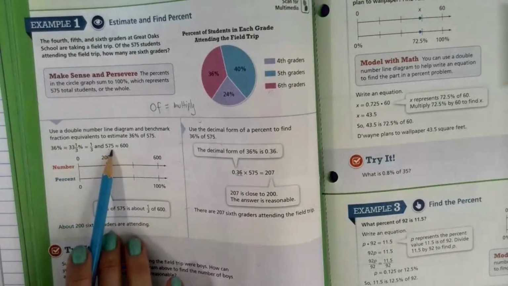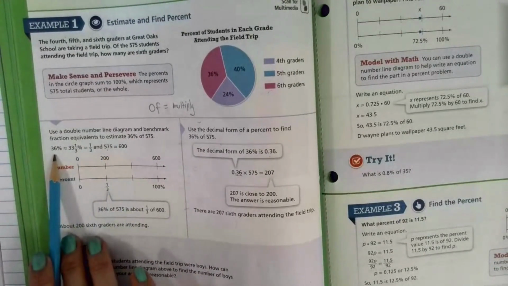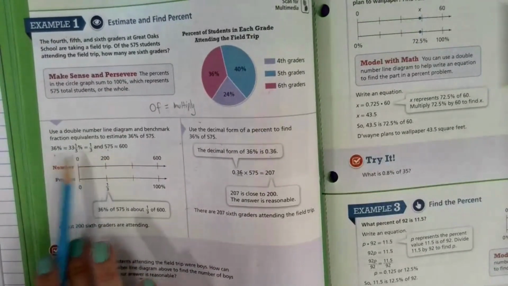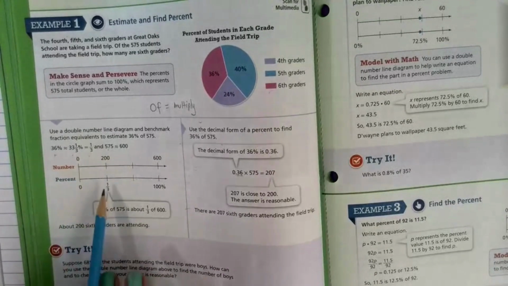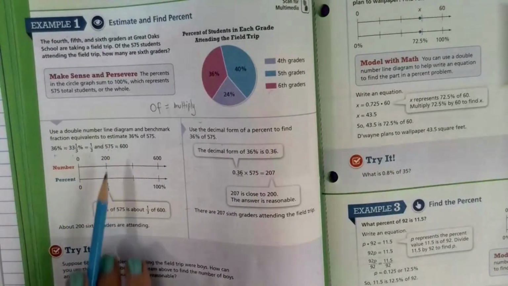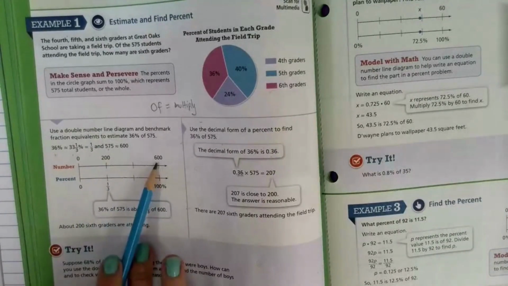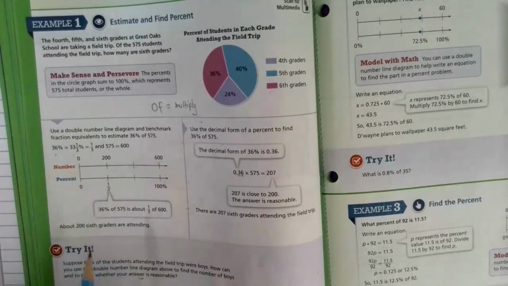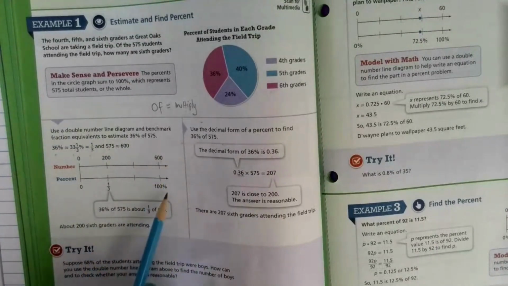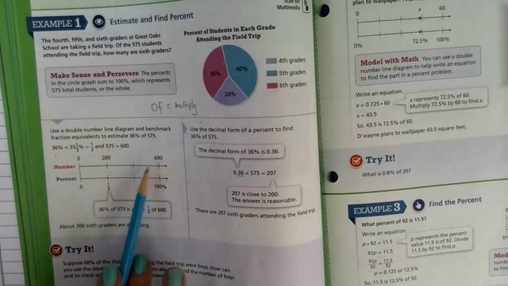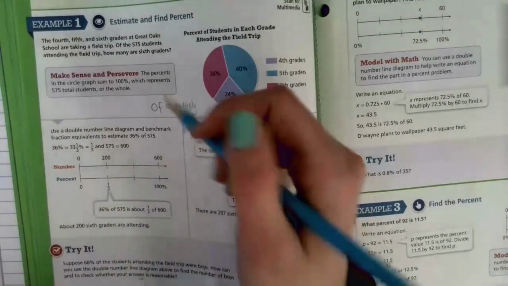If I'm doing an estimate, I know that 36% is about 1/3. So I'm going to put 1/3 on my number line. And then 575 is about 600, so I would want to put my 600 on my 100%. Now I need to figure out 1/3 of 600.